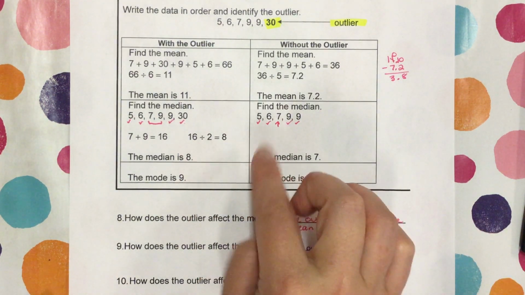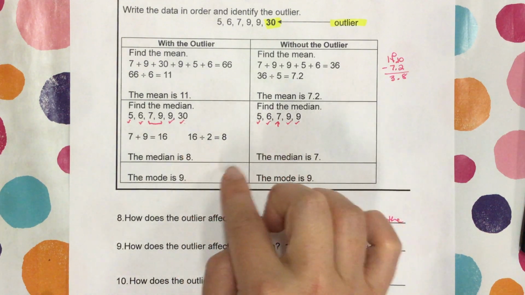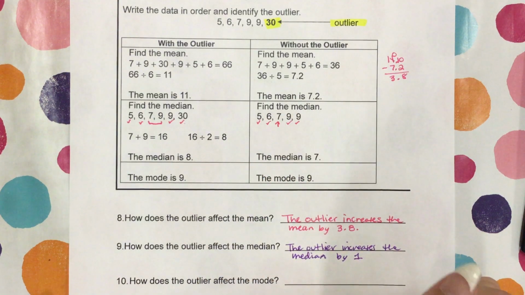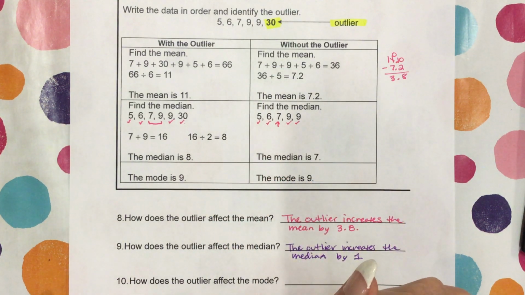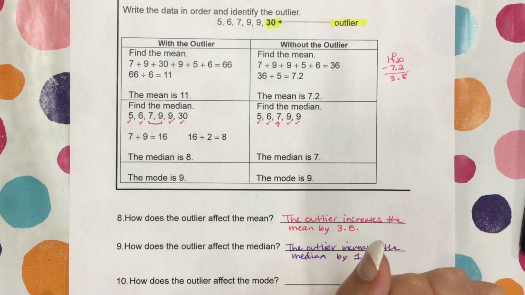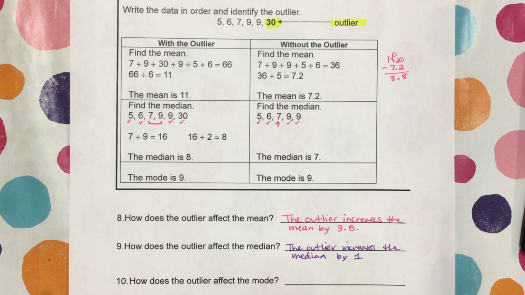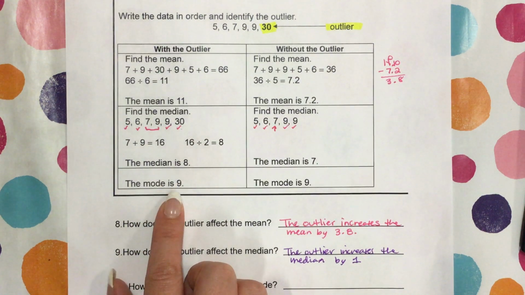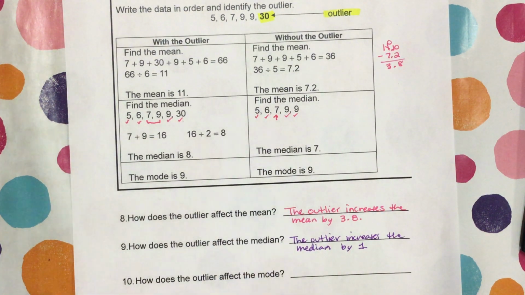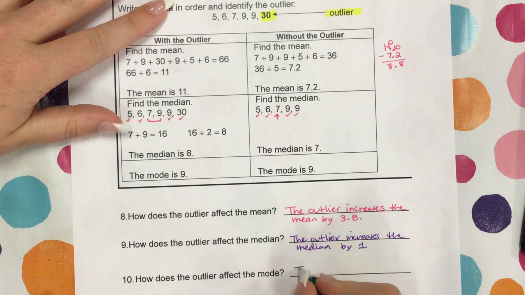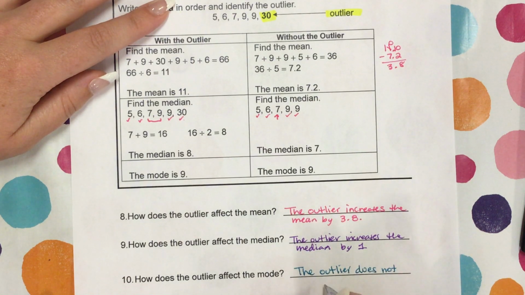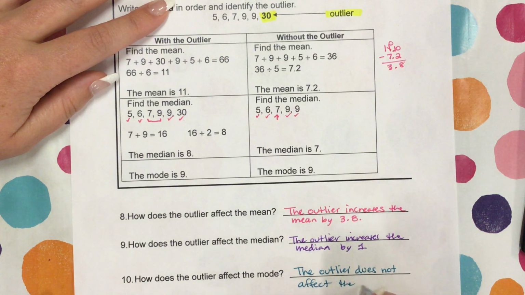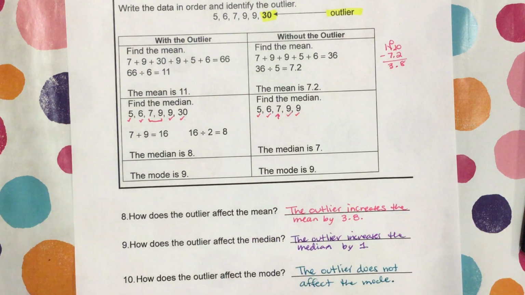So here it doesn't seem like the outlier has as much of an effect on the data set when we're talking about the median. So when you have outliers, sometimes the median is a really good choice to use to describe the data set. Okay, lastly, how does the outlier affect the mode? Well, with the outlier, the mode is 9, and without the outlier, the mode is 9. So I think it's pretty safe to say that the outlier does not affect the mode. Okay, perfect. Let's go on to the next page.